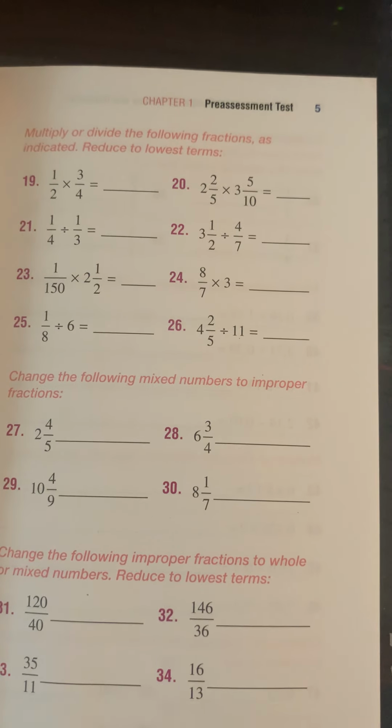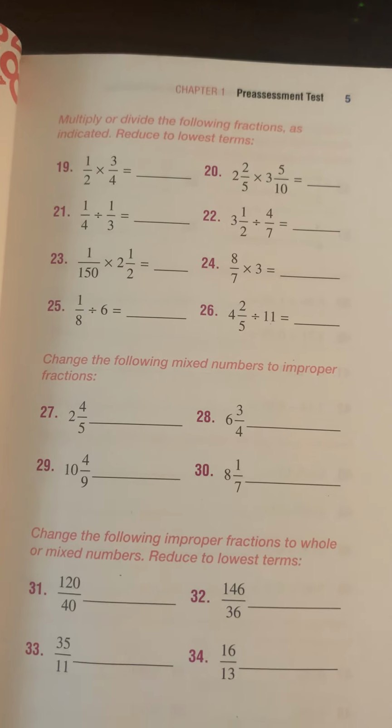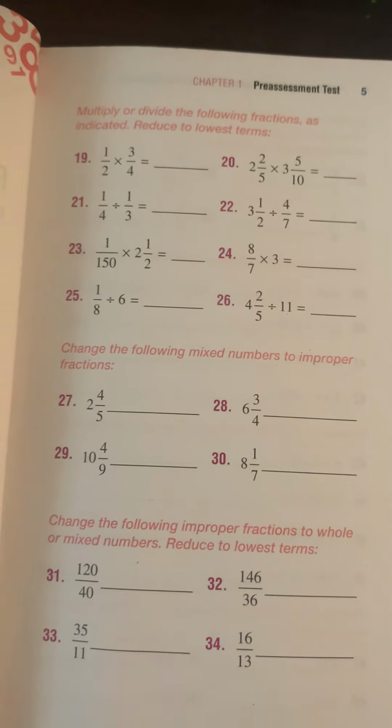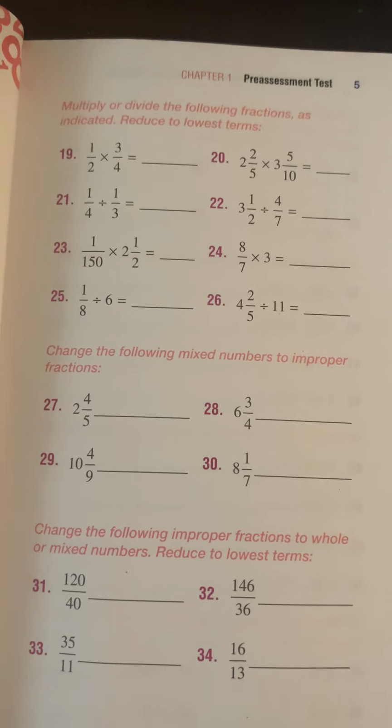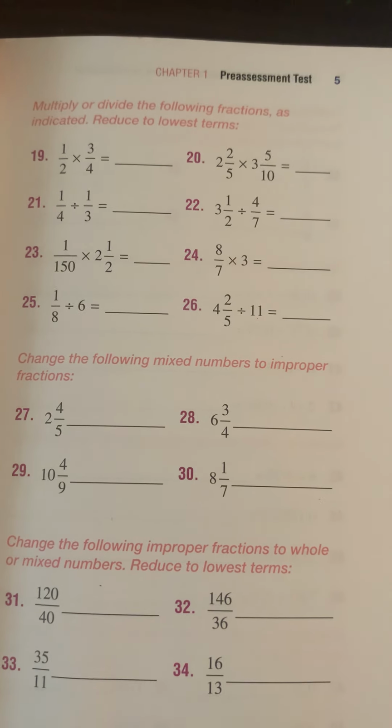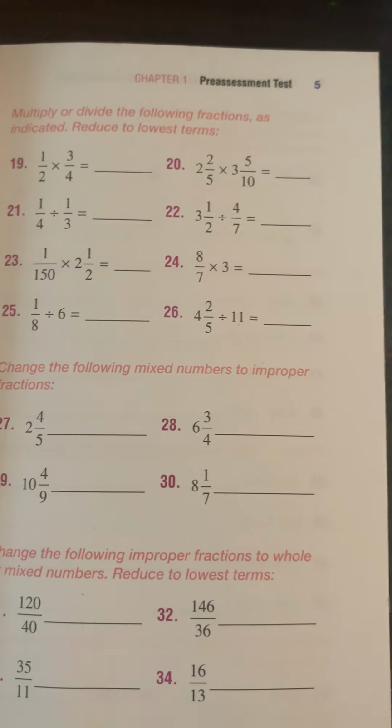These are pre-assessments. I will let you have it, and I want assignments to be due the Wednesday before class starts. Class starts this Thursday, so the assignment won't be due until next Wednesday.